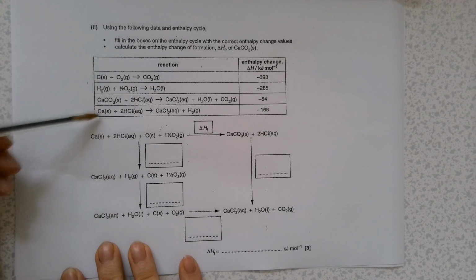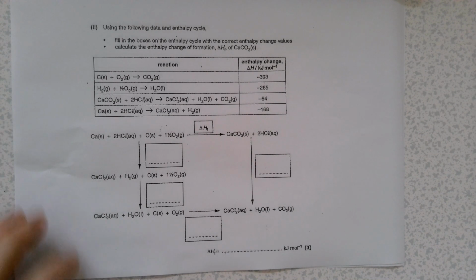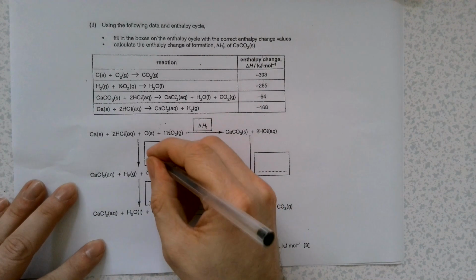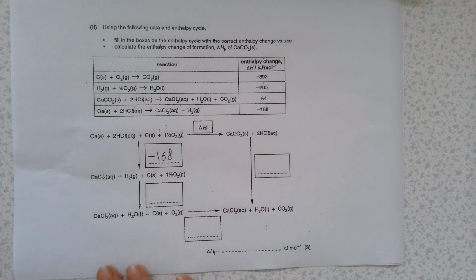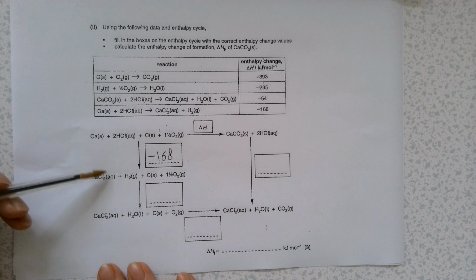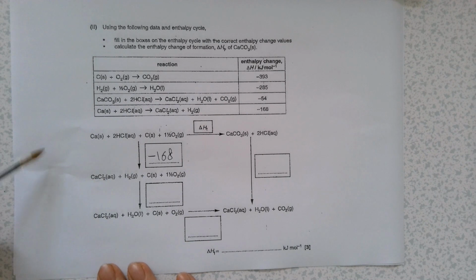Now, if we look at the data we're given, at the bottom one here, we can see calcium plus 2HCl goes to calcium chloride and H2. The enthalpy change is minus 168. So we can write that in there. Again, we're not looking at what we've got, we're looking at what has changed. So let's do the same again.